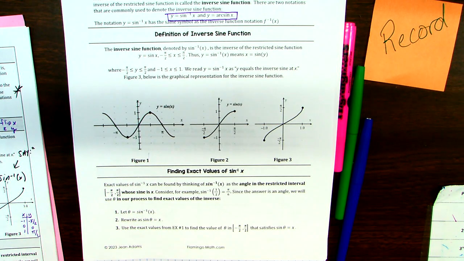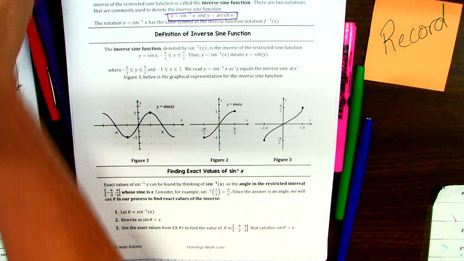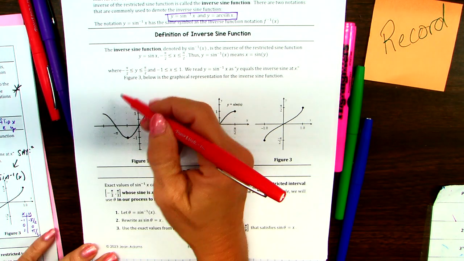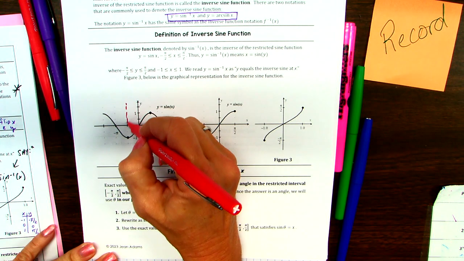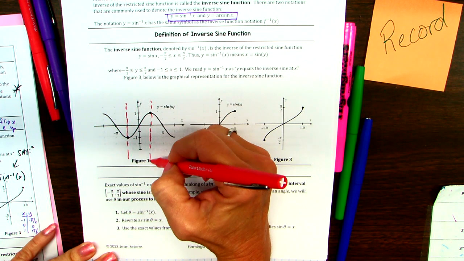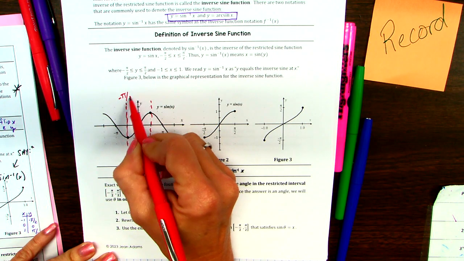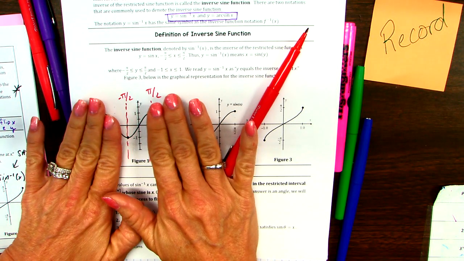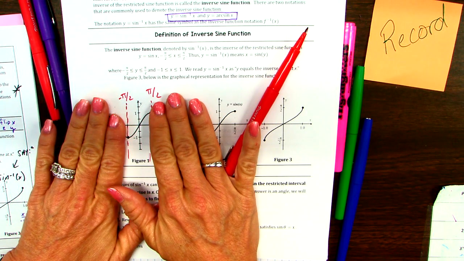So what we do is we restrict it. And just like with a lot of the math that we do, somebody makes a decision of what we're going to use. What part of sine are we going to use that makes sense? And this to this, which is negative pi over 2 to pi over 2, is a good section of sine.